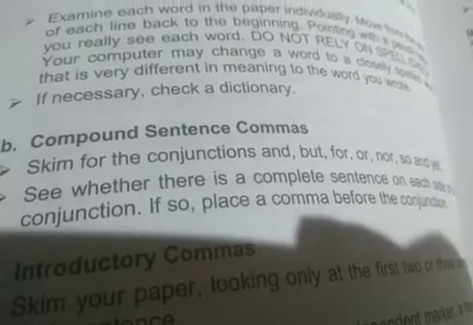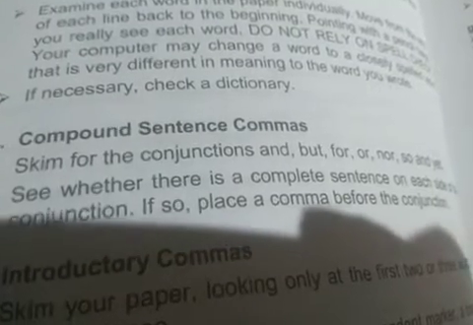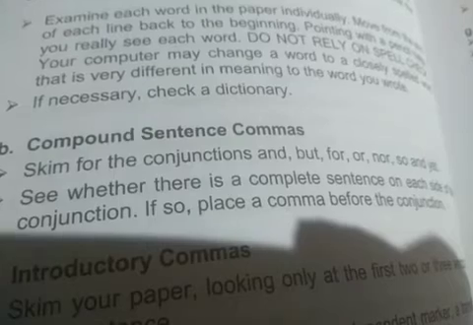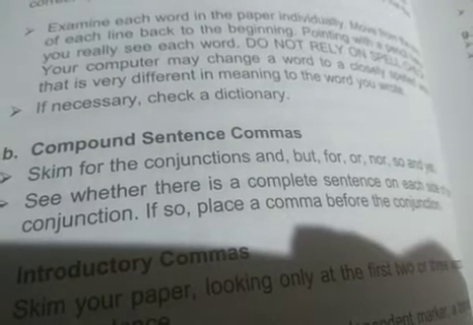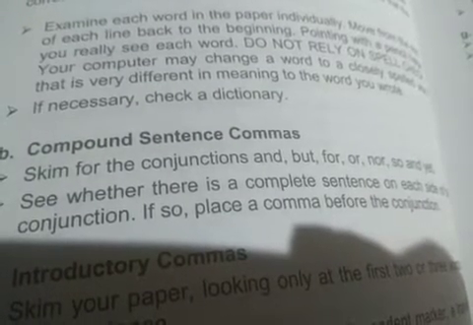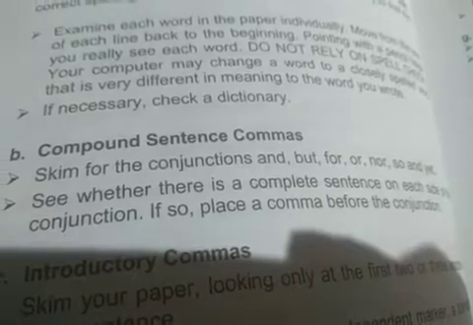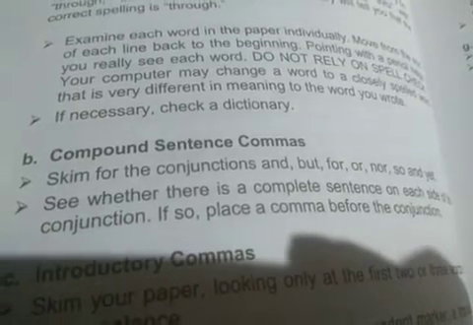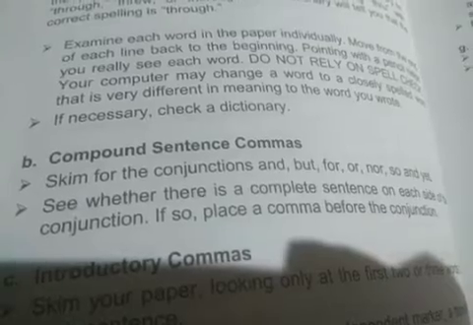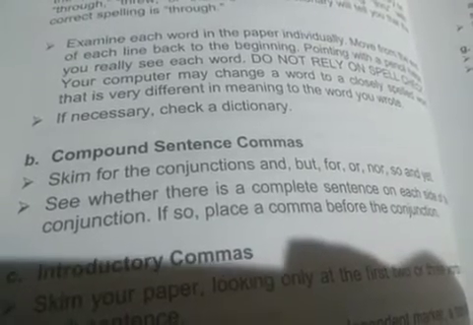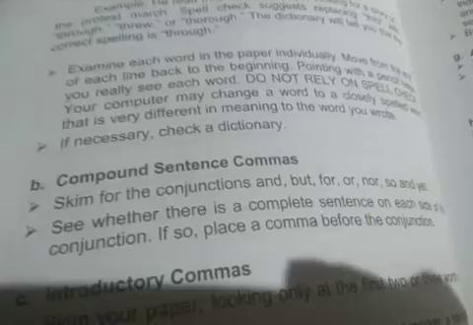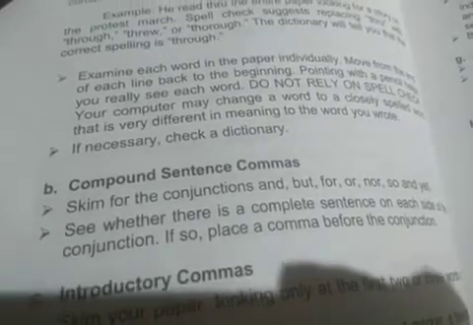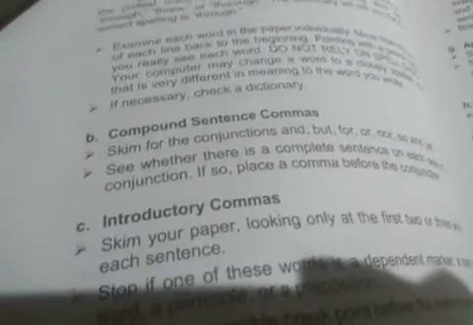Examine each word in your paper individually. Move from the end of each line back to the beginning. Pointing with a pencil helps you visually see each word. Do not rely on spell check. Your computer may change a word to a closely spelled word that is very different in meaning from the word you wrote. If necessary, check a dictionary.